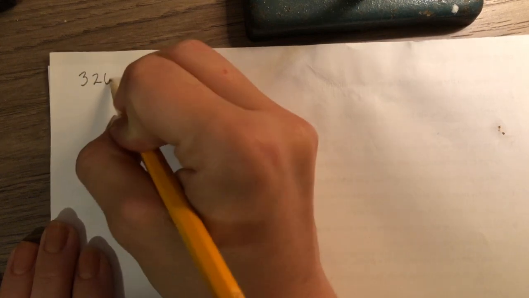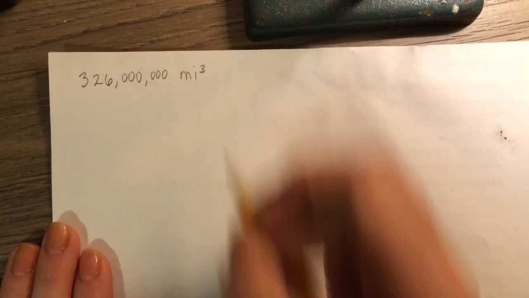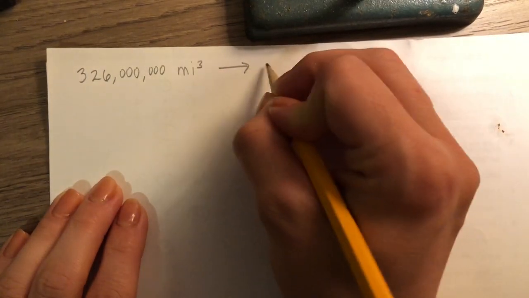Let's do a second example. So this one might be kind of interesting. I just randomly looked up how much water there is on Earth in cubic miles. And what is it? There's 326 million cubic miles of water on Earth. That's a crazy amount. But I don't really know too much about cubic miles. What I really know more is like liters and gallons and stuff. So let's convert that to liters so we kind of have more of an idea of how much that is.